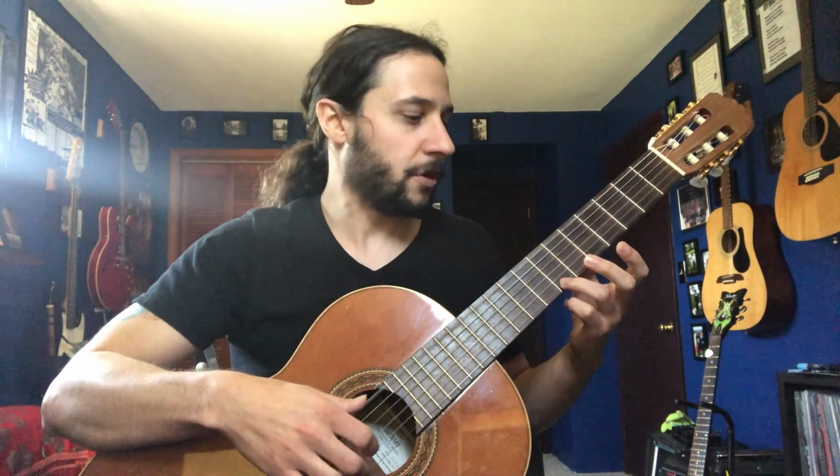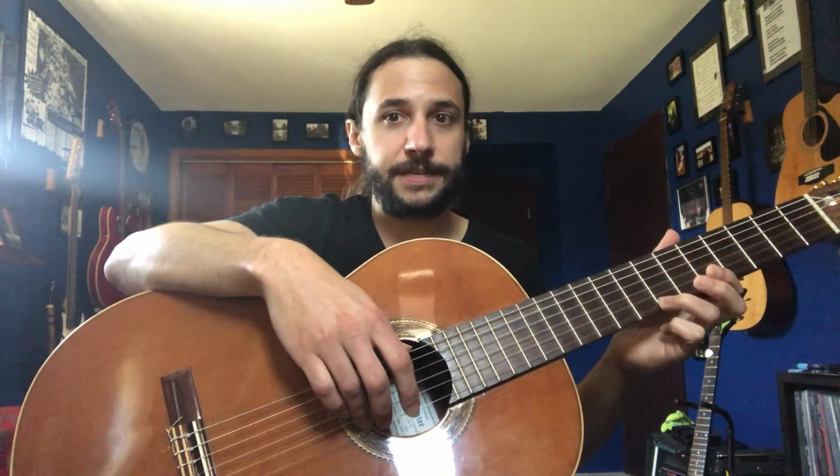However, when you're playing that, you have this arpeggio going on underneath. So in order to differentiate that arpeggio from the melody on the E string, we're going to use a rest stroke just on that E string.